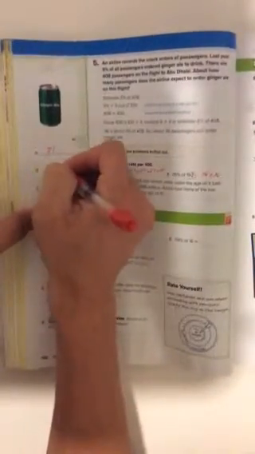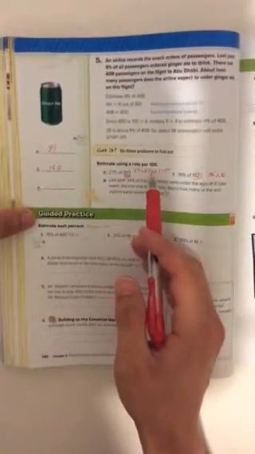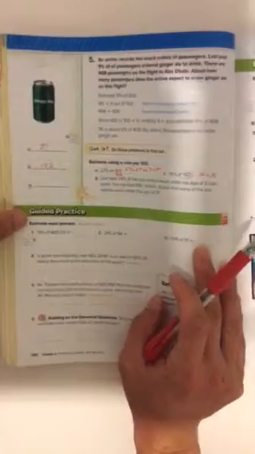Or 76% of 192, well, that's about 200. So I need 2 76s. So 76 plus 76. So that's 140, 152. You see how easy that is? So that's called using a rate per 100. That's what the book calls a rate per 100.